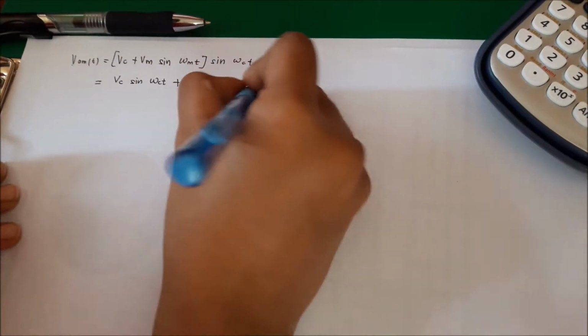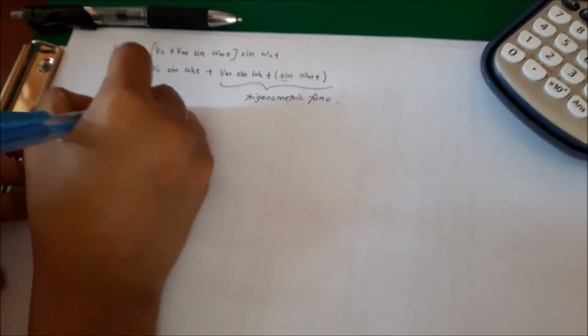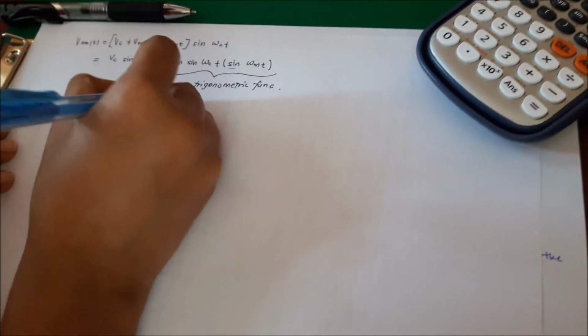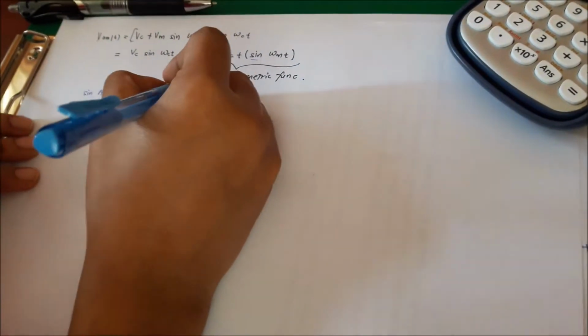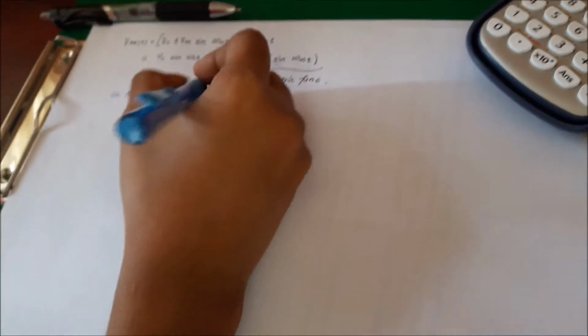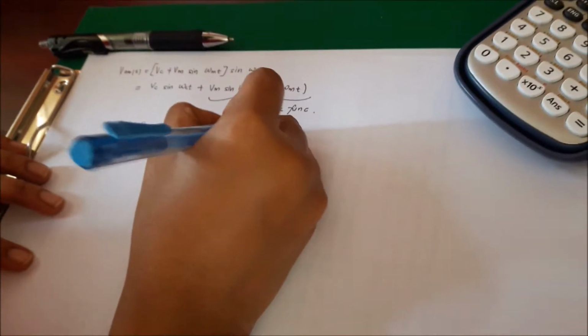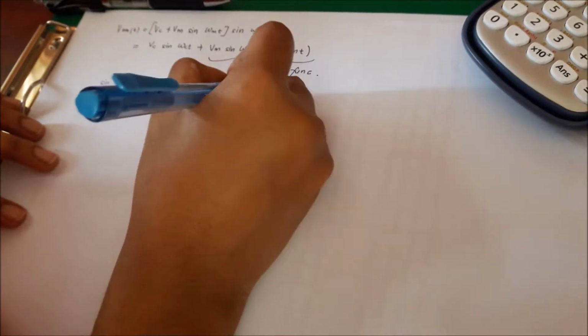We have sine A sine B, which is equivalent to half of cos(A minus B) minus cos(A plus B).